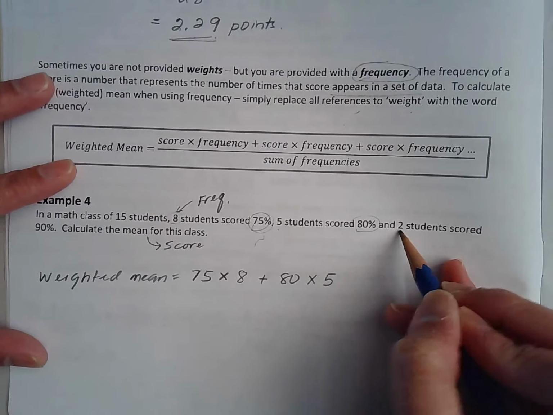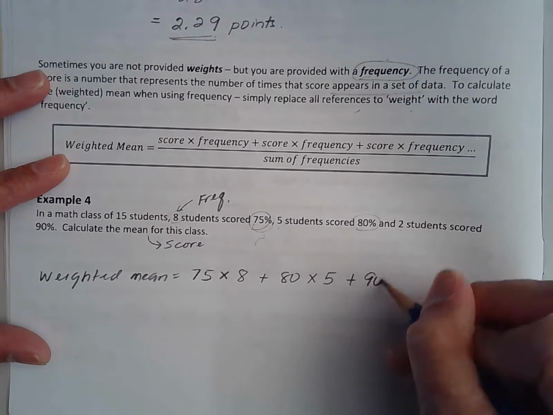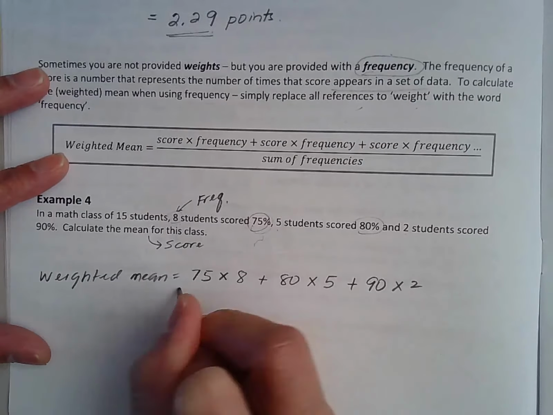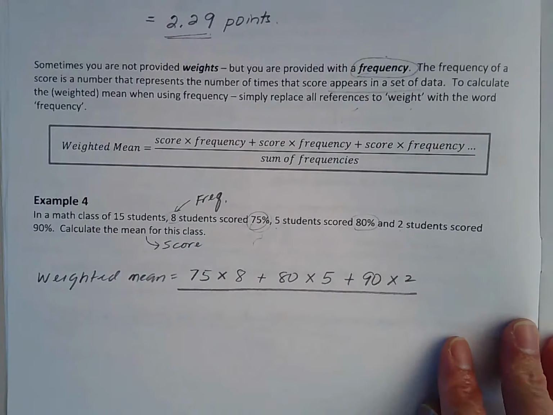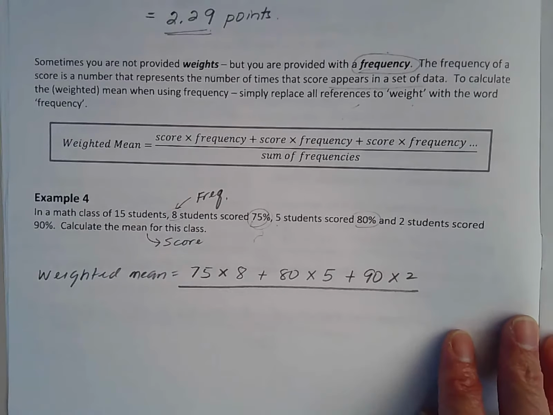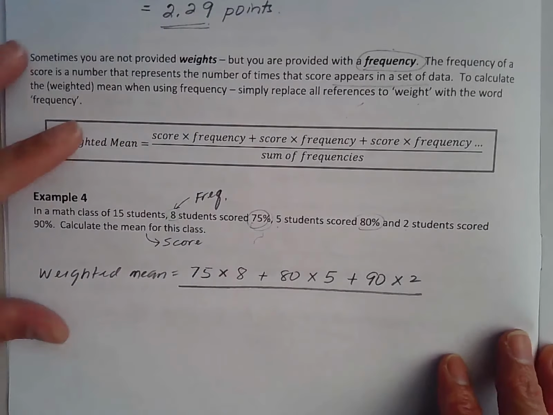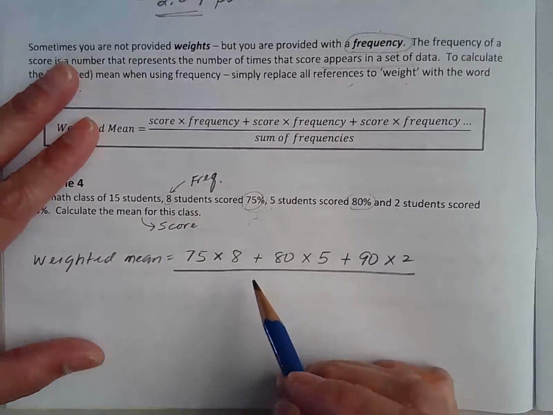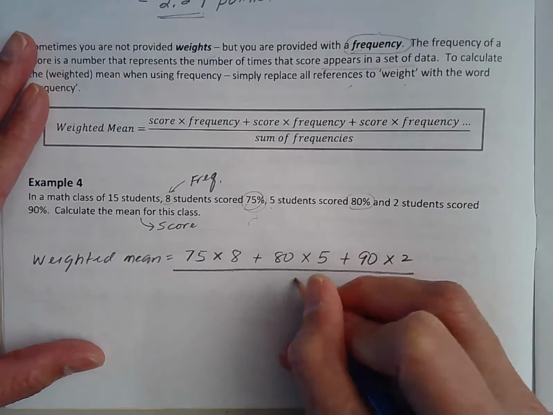And then 2 students scored 90, so plus 90 times 2. Now, what are we going to divide it by? Are we going to divide by 100 or by the total frequency? Divide by 15, yes.